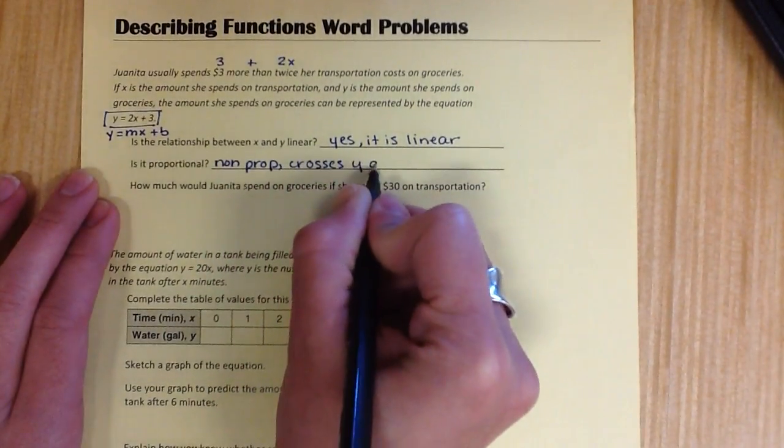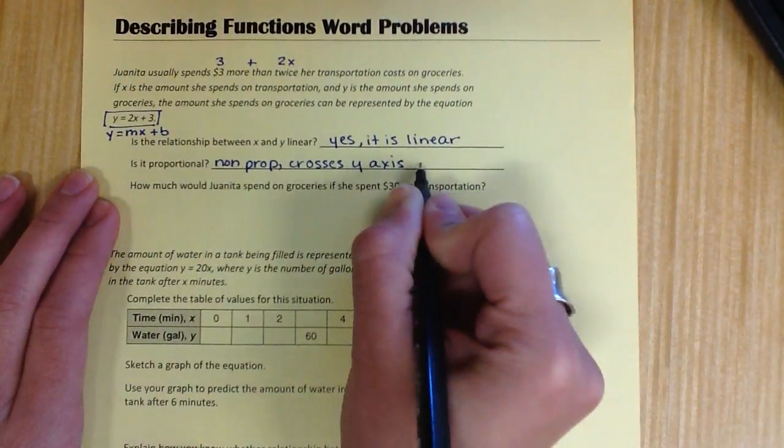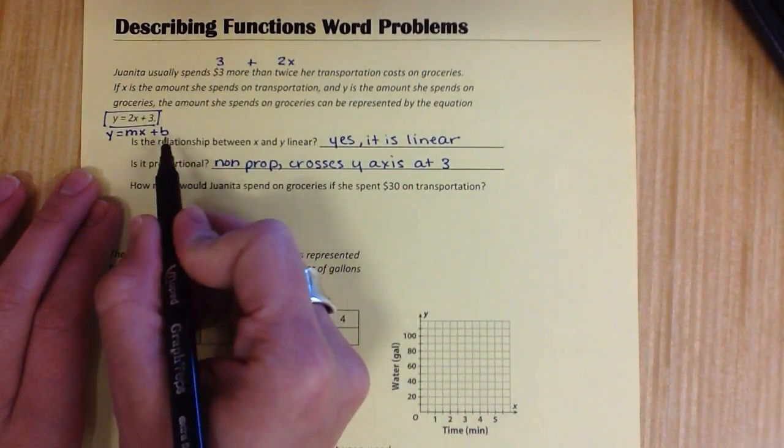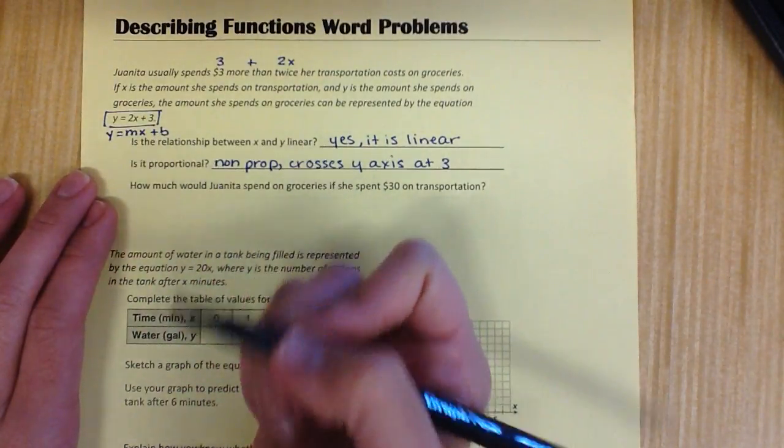crosses y-axis at 3. Remember, we can just tell just by looking at the equation.